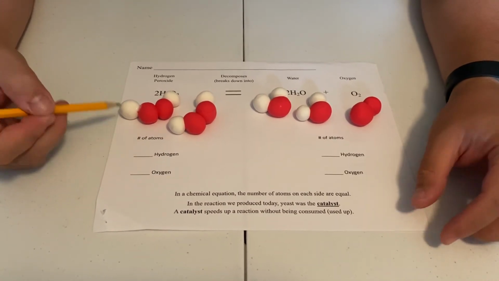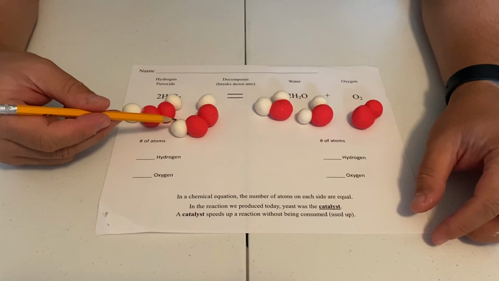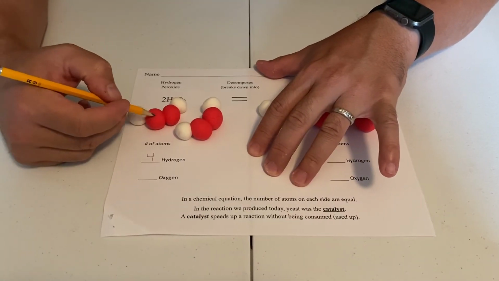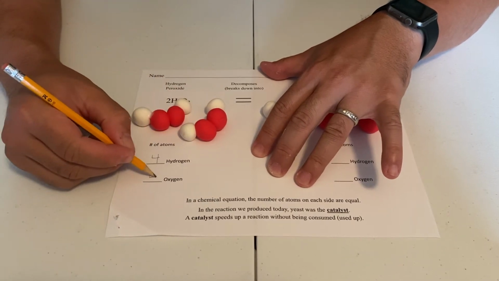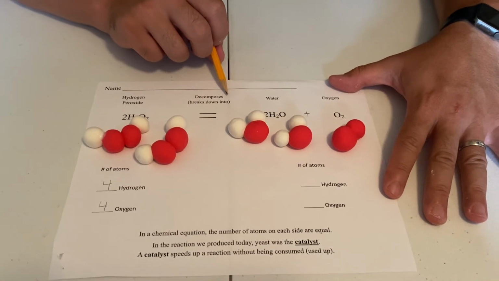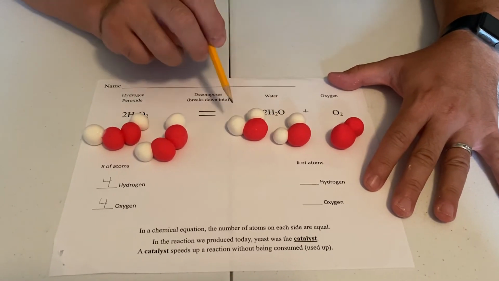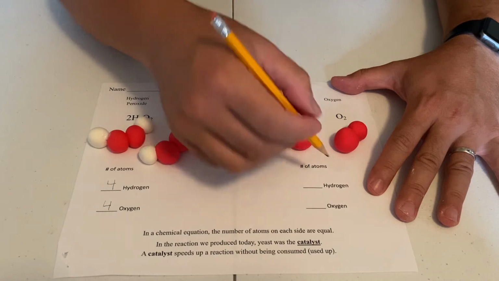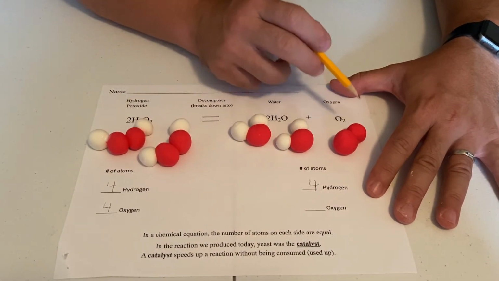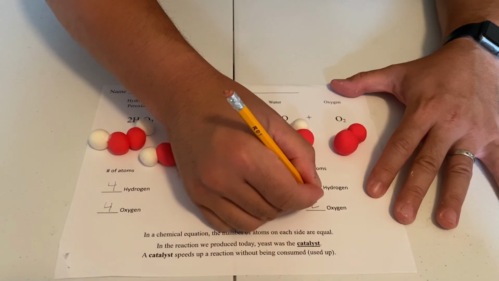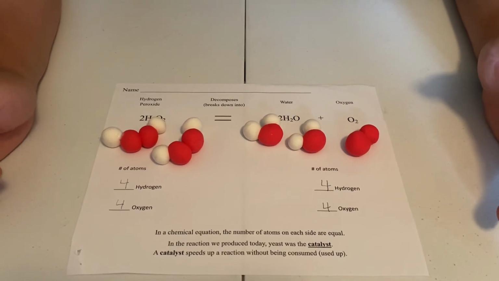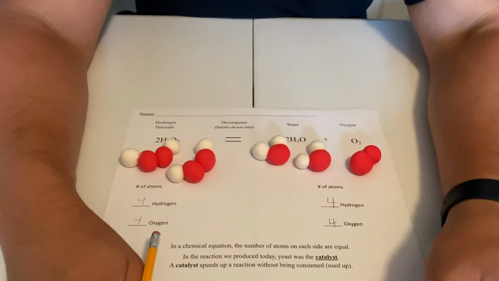So how many hydrogen do we have on this side? We have 1, 2, 3, 4 hydrogen total, and 1, 2, 3, 4 oxygen total. After it decomposes or breaks down, how many hydrogen do we have over here? Well, we still have 1, 2, 3, 4 hydrogen. And guess what? We still have 1, 2, 3, 4 oxygen. They're just broken apart and decomposed into different things. All right? Pretty amazing.